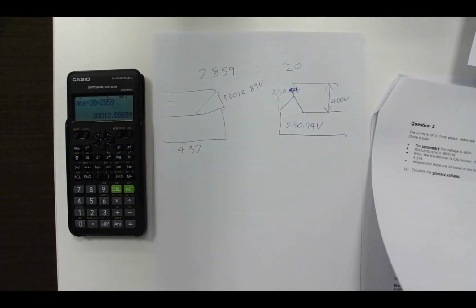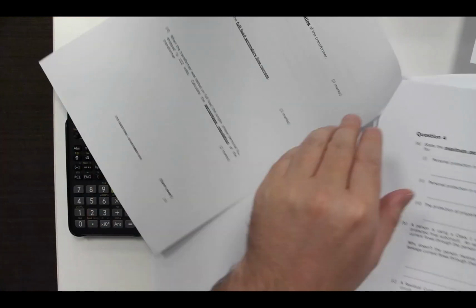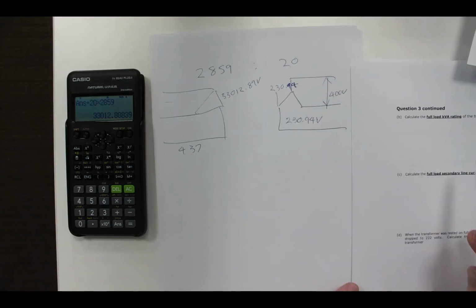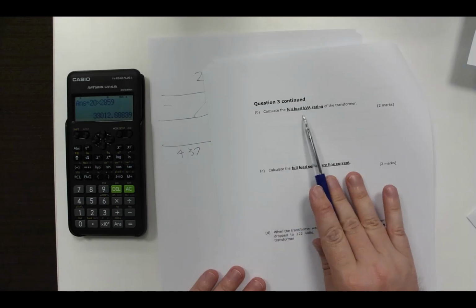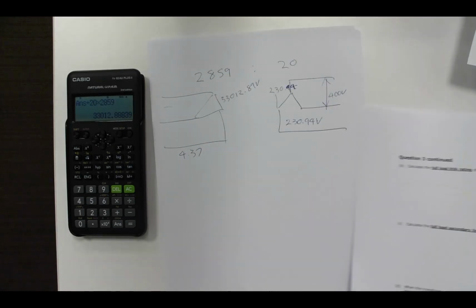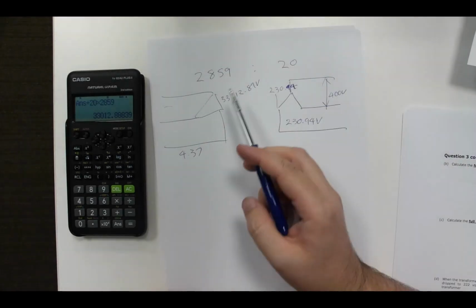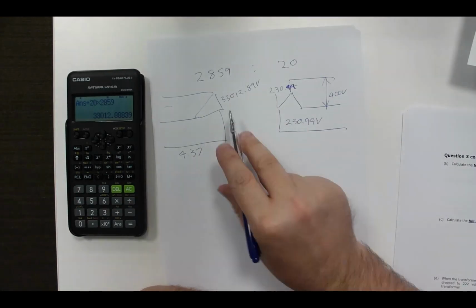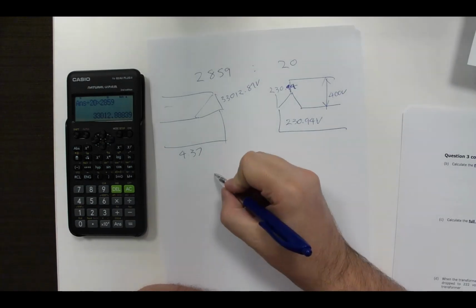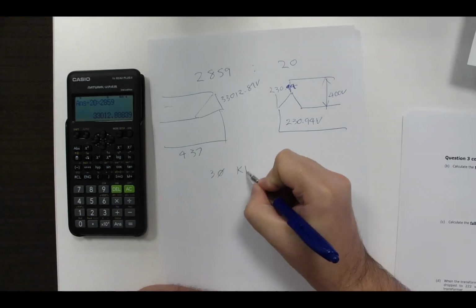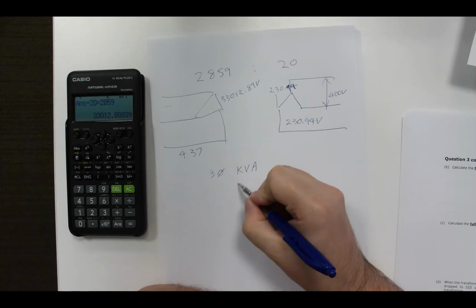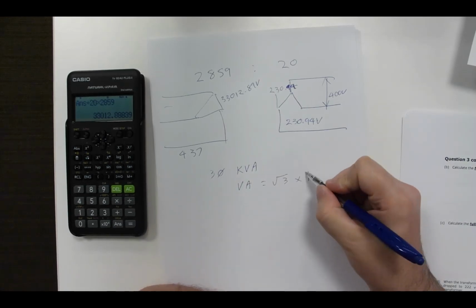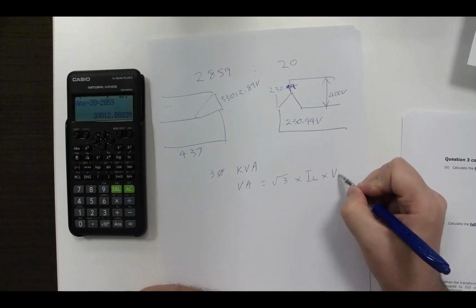The next question they're asking us, and we're going to leave our drawing out because it makes our life easier, is calculate the full load kVA rating. Now, the easiest one to do is this side, because we're working with three-phase and we need volts and amps. So working it out on that side, let's just do VA to start with, equals root 3 times I line times V line.